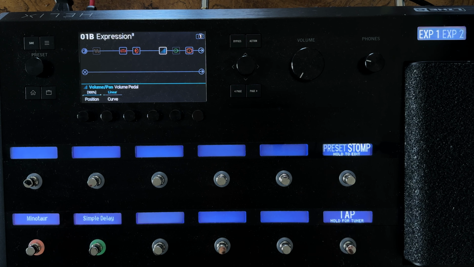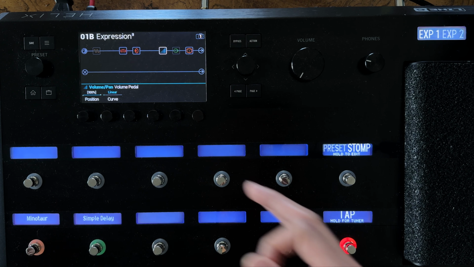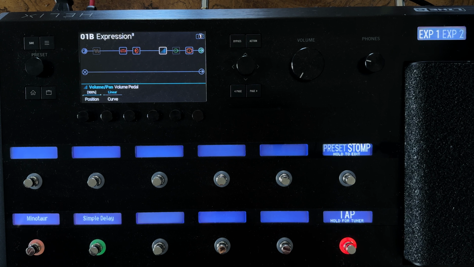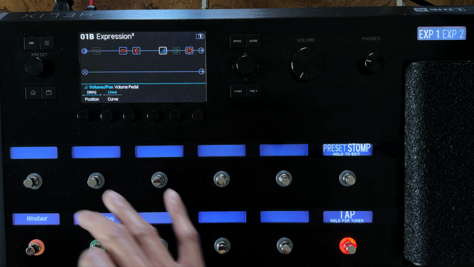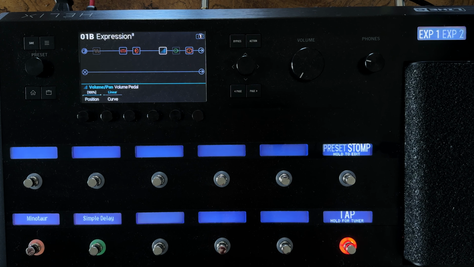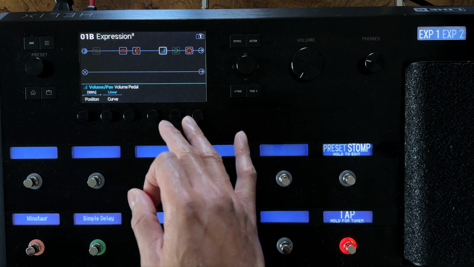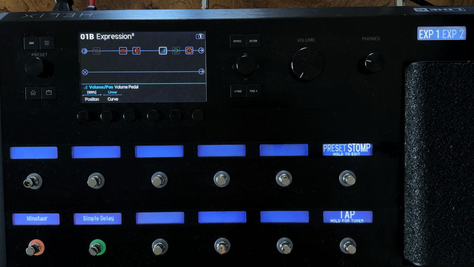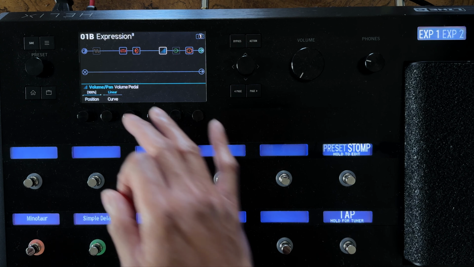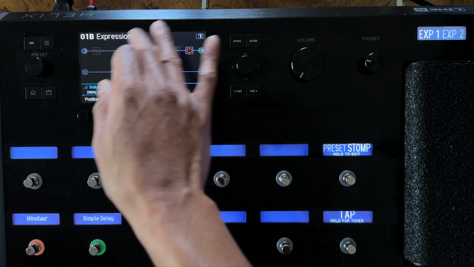So again, a lot of things to consider when you're placing a volume block in your preset. The placement is going to give you a lot of different behavior. Again, my recommendation for those who don't want to reduce the gain of their amp or their pedals and also still have some functionality with time-based effects, I definitely recommend putting the volume block at the very end of the preset before the time-based effects, after the amp.